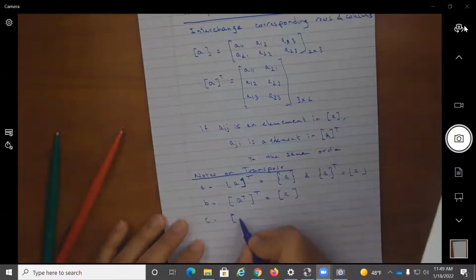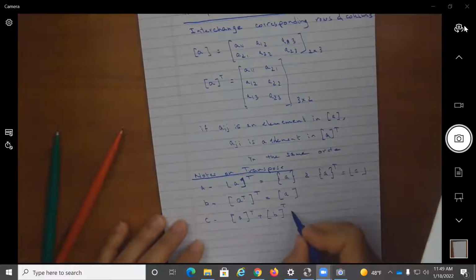If I take the transpose of two matrices A and B and add them together, this is the same as adding A and B and then finding the transpose of the outcome.